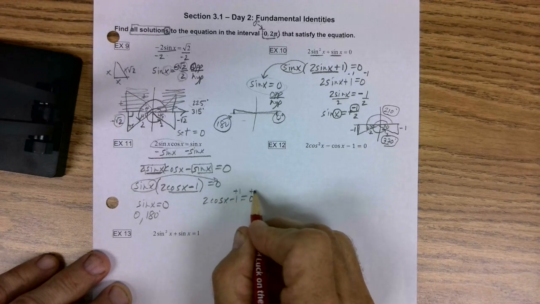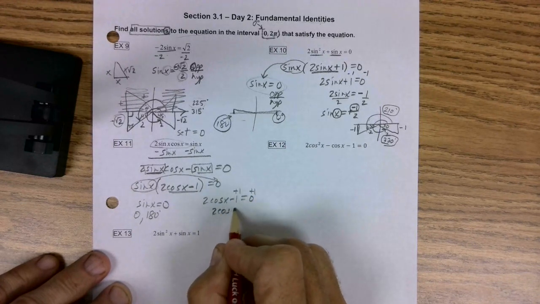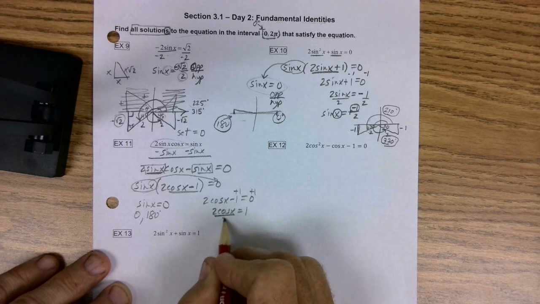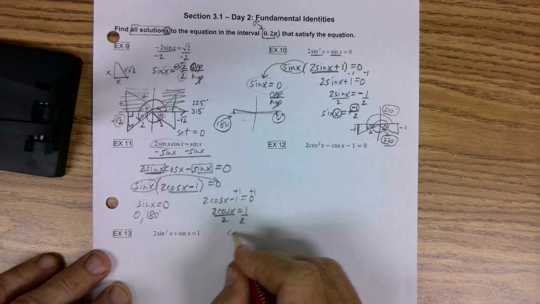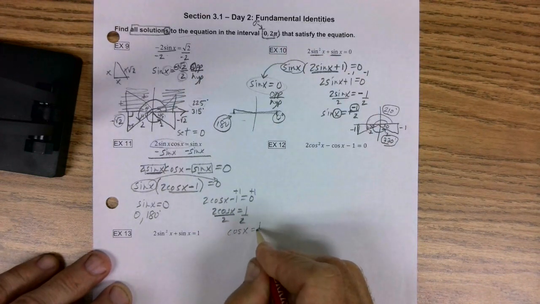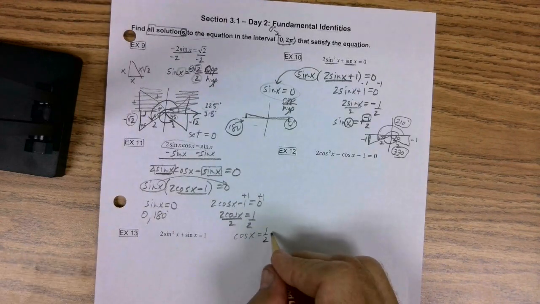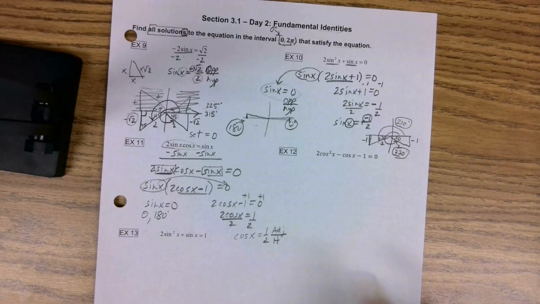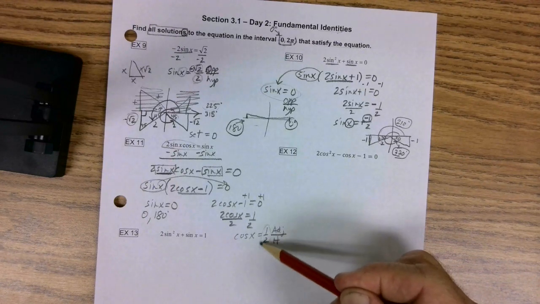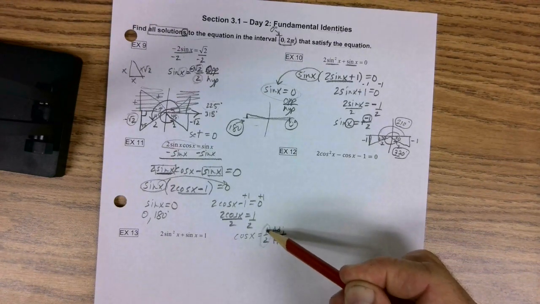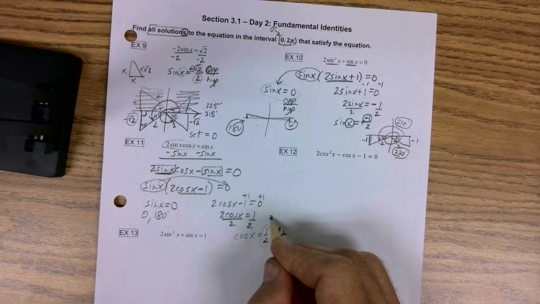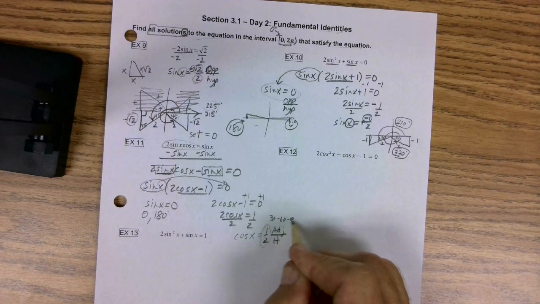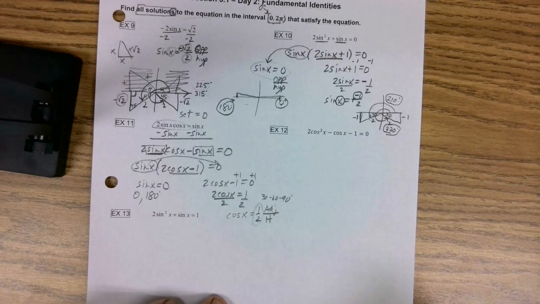So I'm going to add 1, 2 cosine x equals 1, divide by 2, divide by 2. Cosine of x equals 1/2. That means my adjacent side is 1. That means my hypotenuse is 2. Remember, the only special triangle where one side is exactly half the other is a 30, 60, 90. You got to pick up on that little clue.